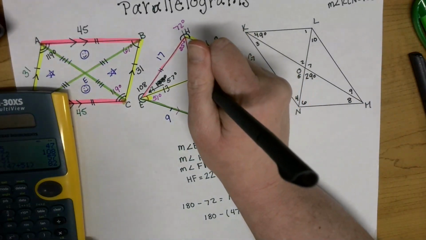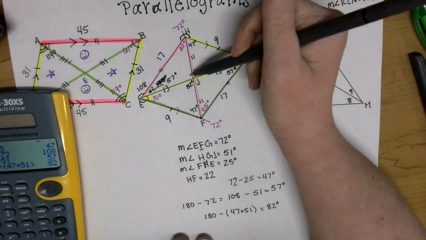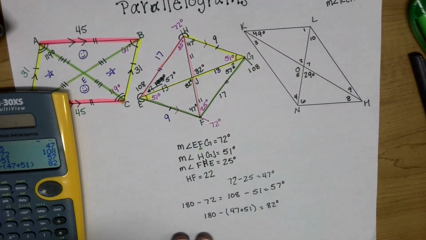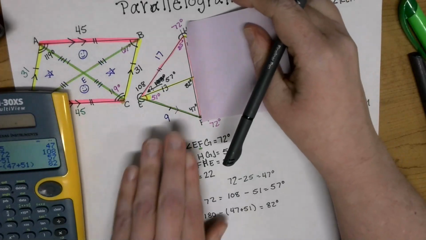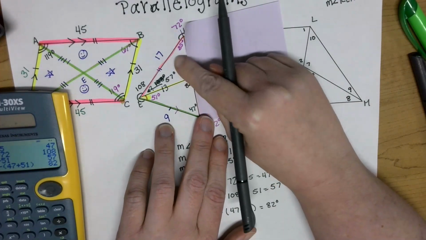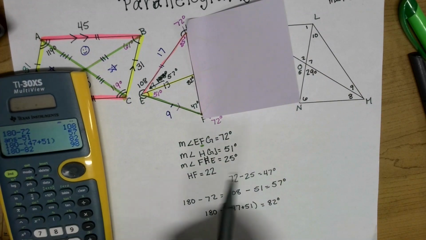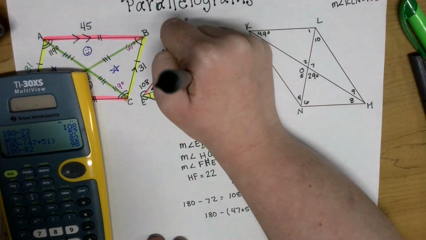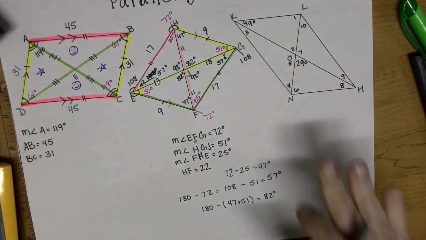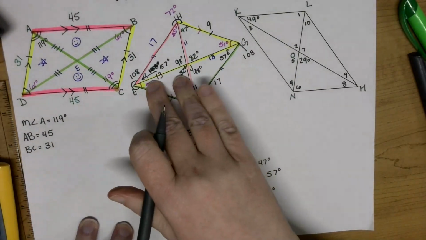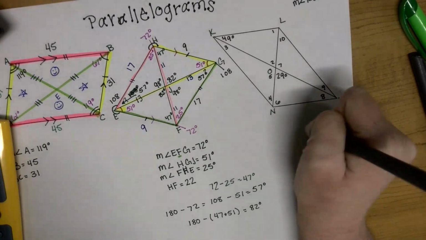So if this is 82, by vertical angles, this should be 82 as well. Those would be congruent. These two should be congruent as well. And if we cover this side up, we see that this angle and this angle, 82 and this angle, form a linear pair. So let's do 180 minus 82, and we get 98 degrees. So this would be 98, and this would be 98. Okay, and that's it. That's every single angle, every single side on this parallelogram.